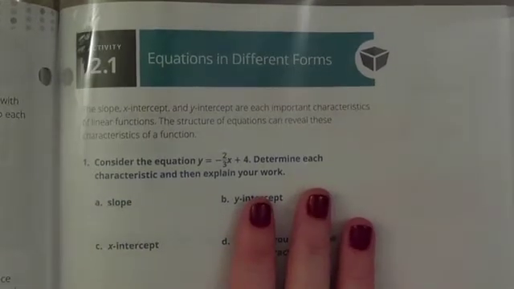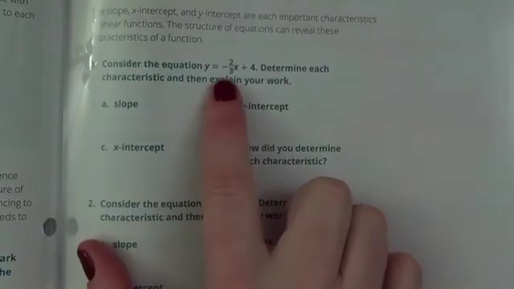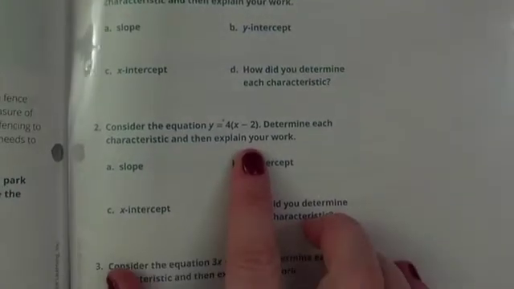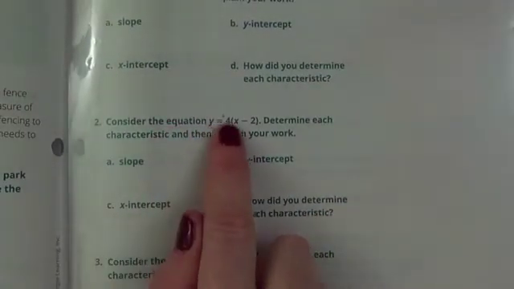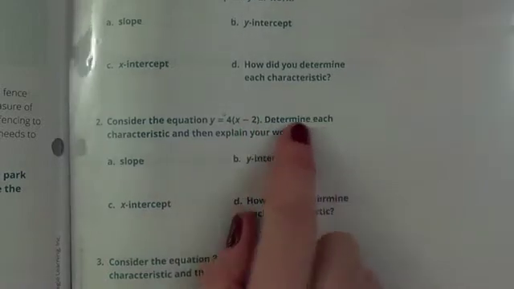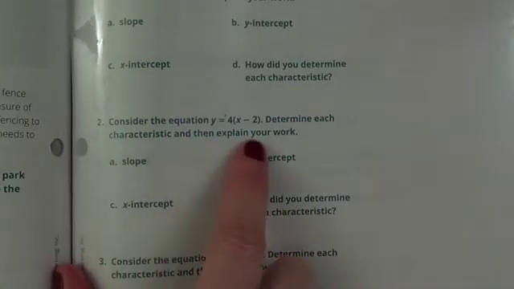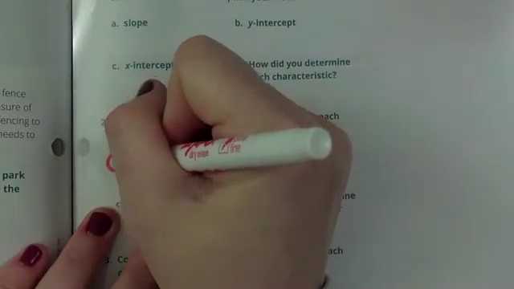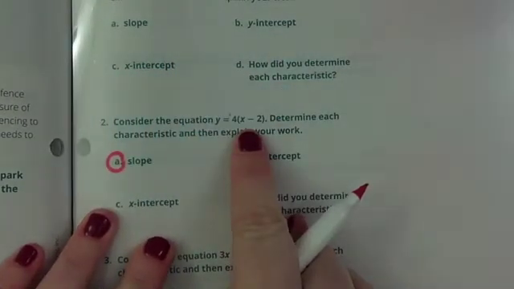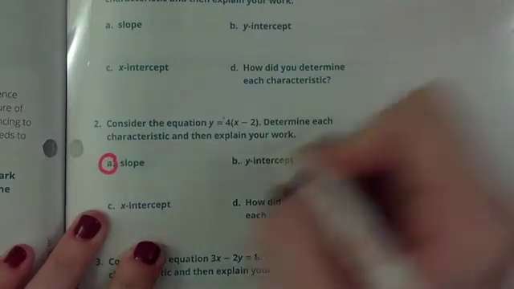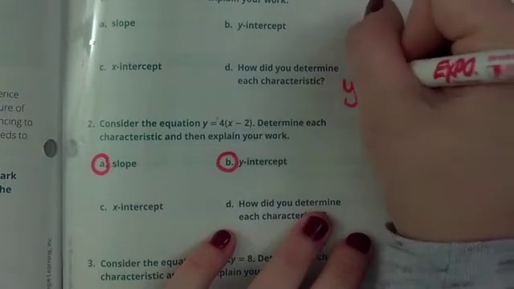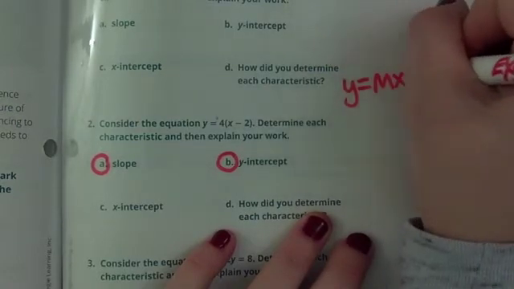So let's look at, we're not going to do number 1 because I feel like we've done enough with the y equals mx plus b, but we're going to look at this equation right here. So consider the equation y equals 4 parentheses x minus 2 and determine each characteristic and then explain your work. So if I want to find the slope of this equation right here, notice to find the slope and the y-intercept, I don't know if you remember this, but we always use the form y equals mx plus b.